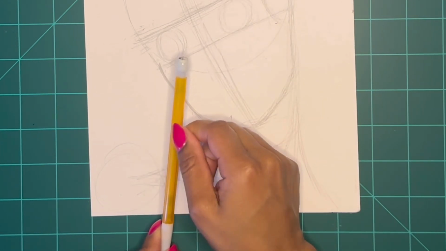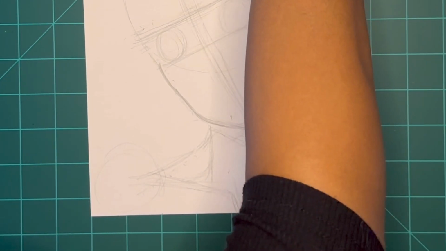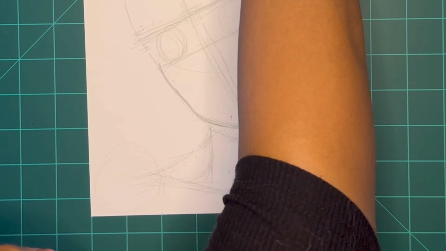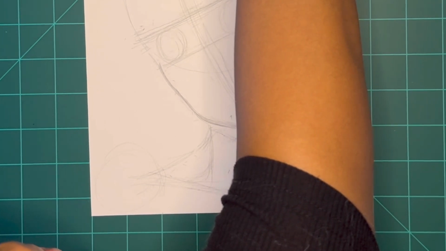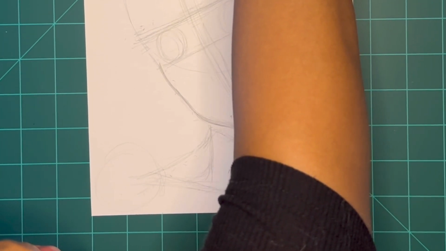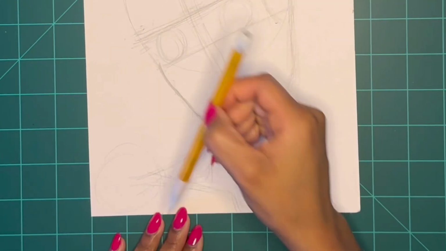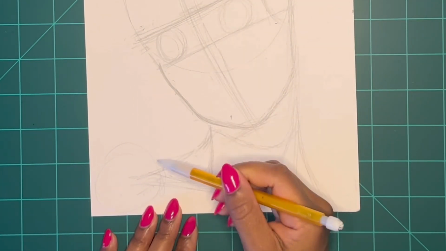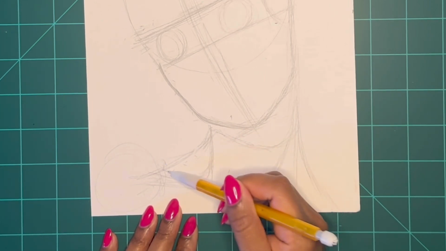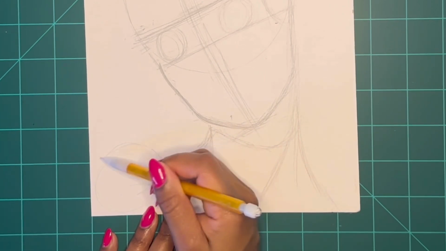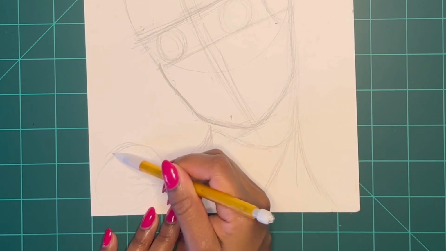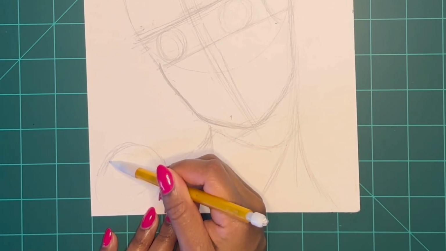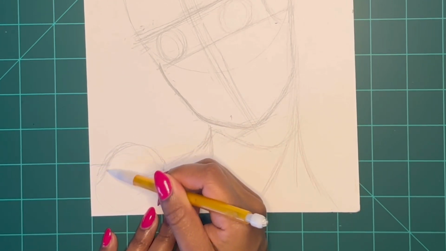And where does it start actually? Head starts at the edge of the eye. Okay, cool. So it's gonna start at the edge of the eye, so right here. And kind of in that shape.